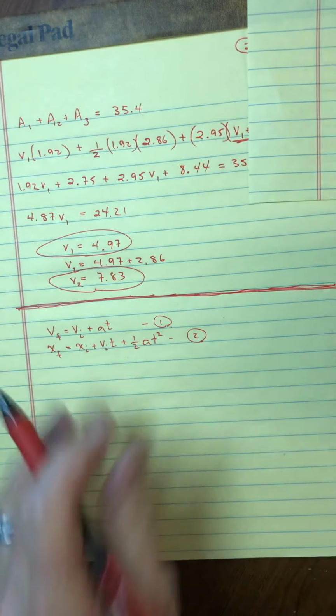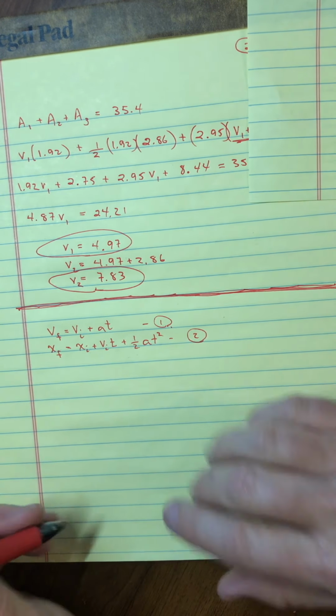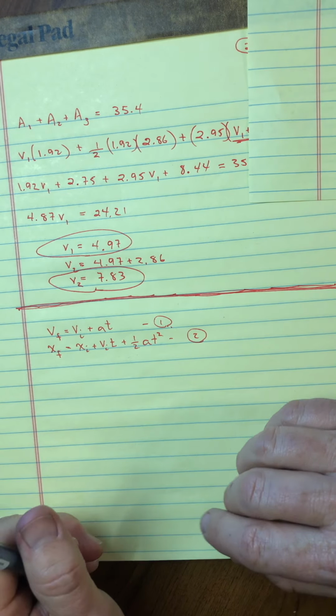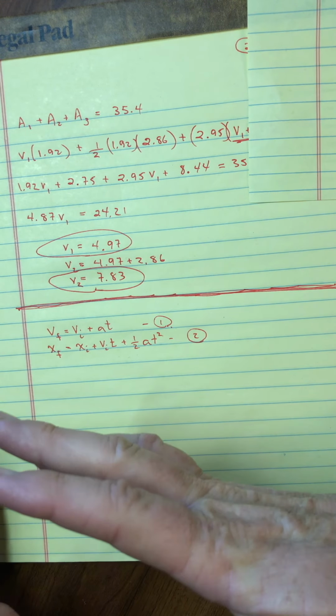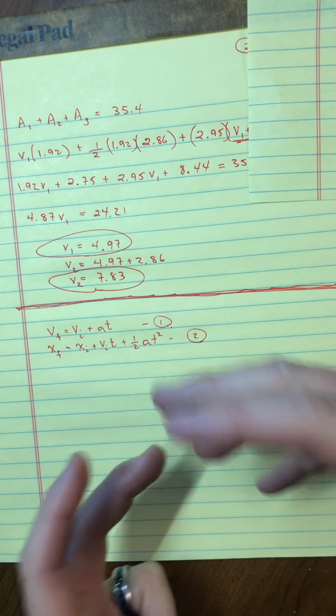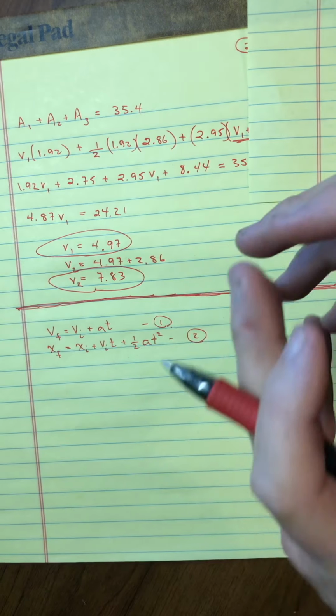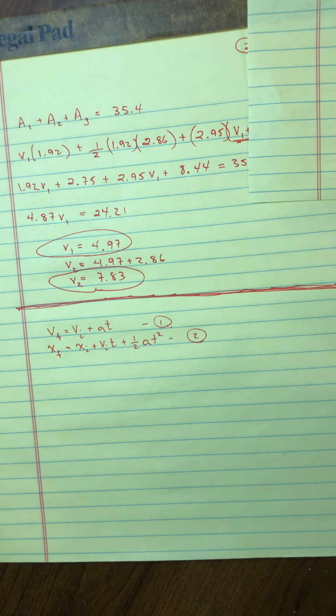Maybe we can apply these equations during the time she has a constant acceleration. And so we can apply it throughout her part 1. And then whatever is at the end of part 1 now becomes the beginning of part 2. So then we can do a constant acceleration for part 2.